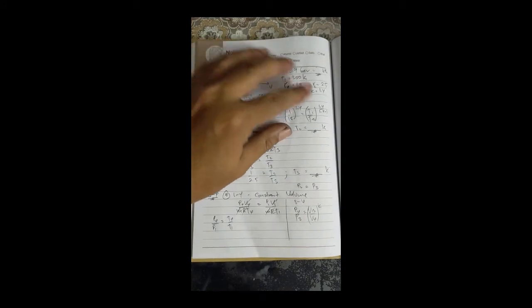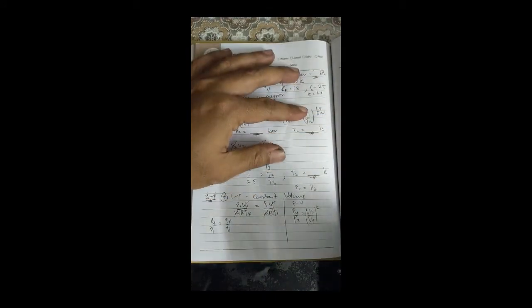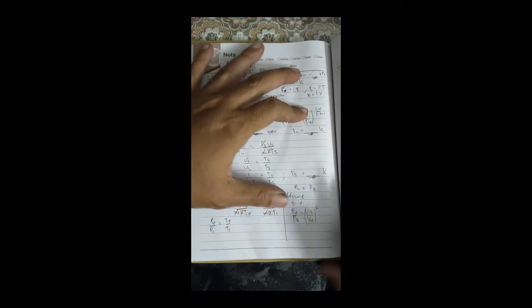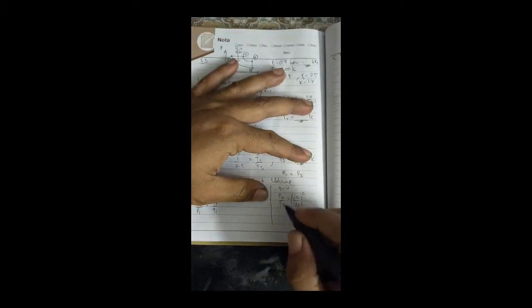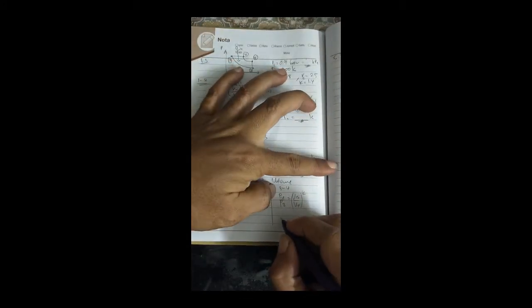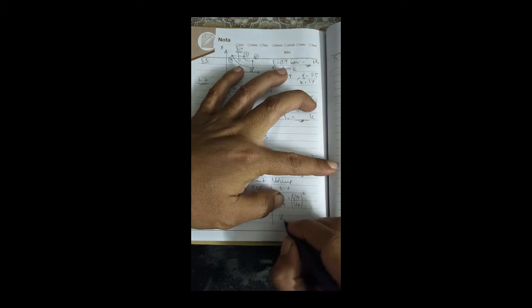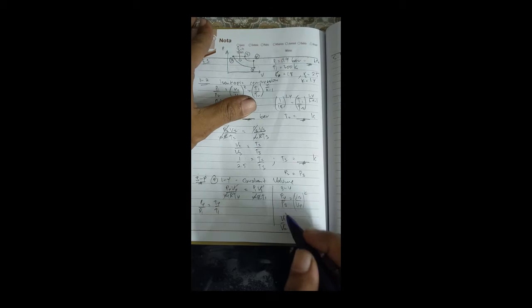So using the ratio V1 over V2, I move on into this.